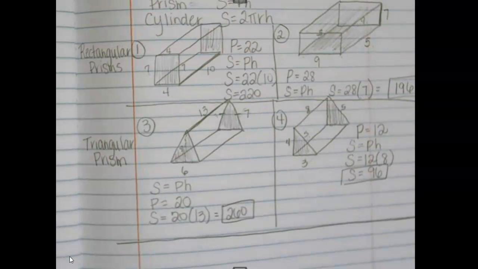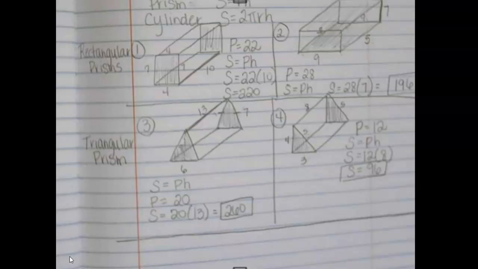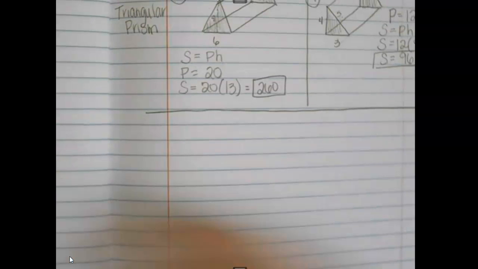It's similar to volume. Volume, we found our big B. But for lateral surface area, at least, we are finding our big P. Now, total surface area is a little bit more difficult. We're going to learn about that next week.